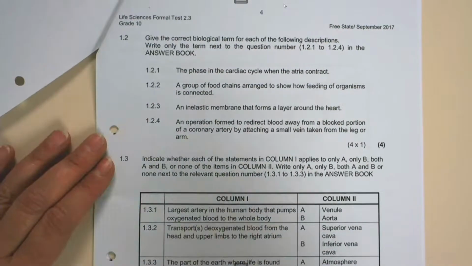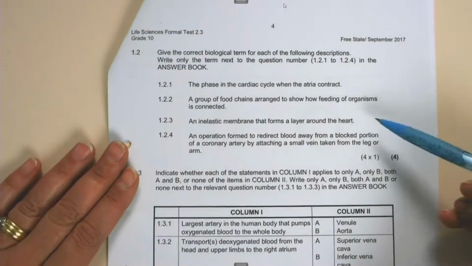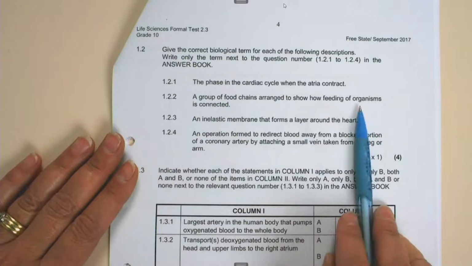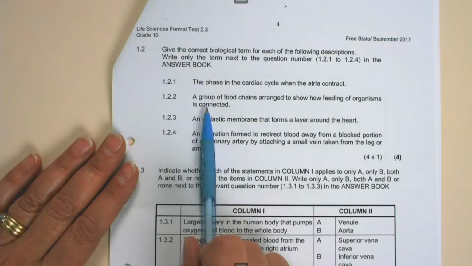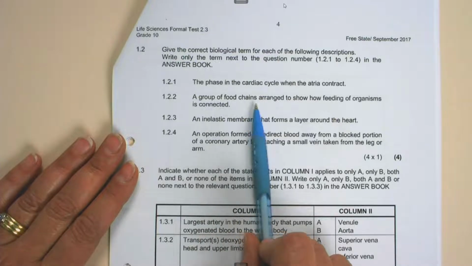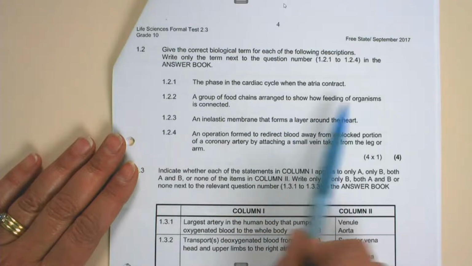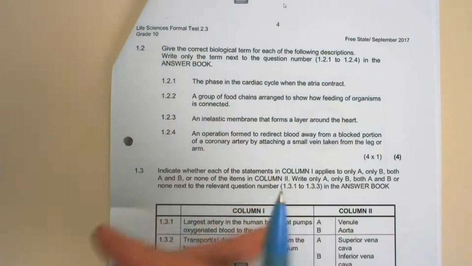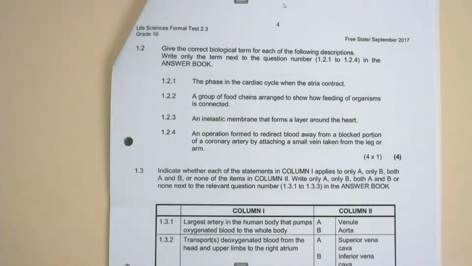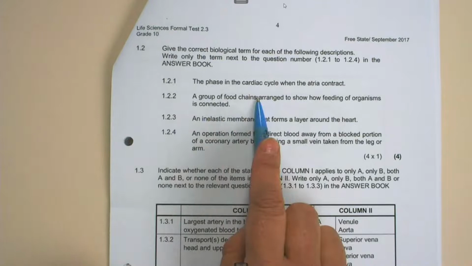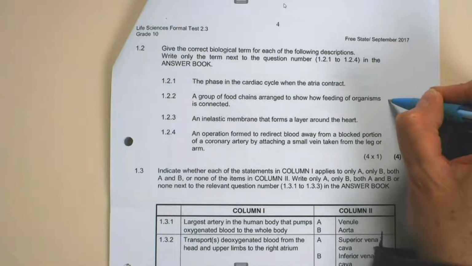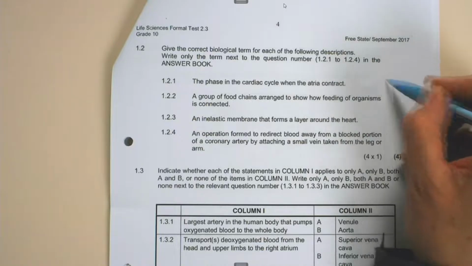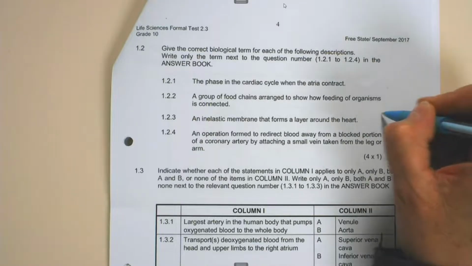Okay, then you will have a terminology question, always and forever, where we give you the definition and you have to tell me what it is. Like for instance this one, a group of food chains that's arranged to show how feeding of organisms is connected. We call that the food web. Okay, so that is what you write. Remember, in this section you cannot use abbreviations because it's terminology. Can't take shortcuts, you must write out the word.